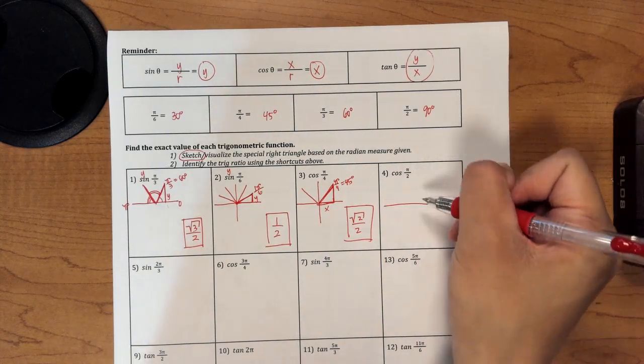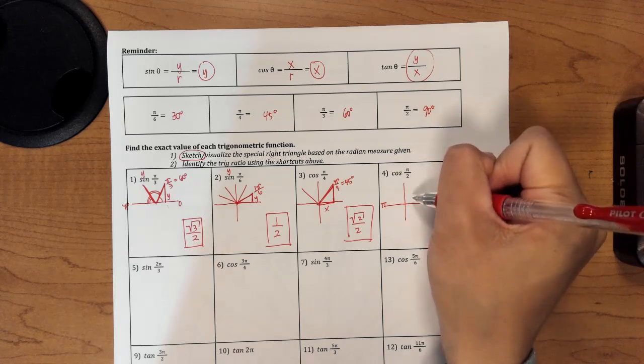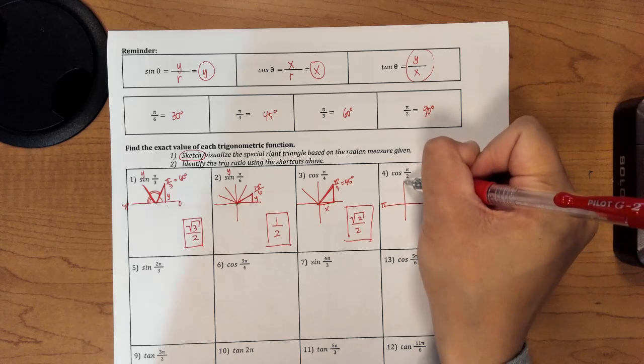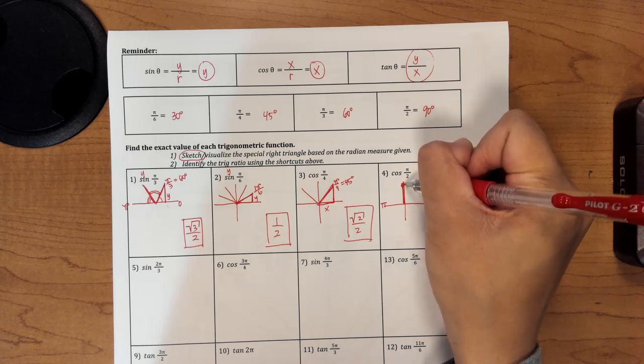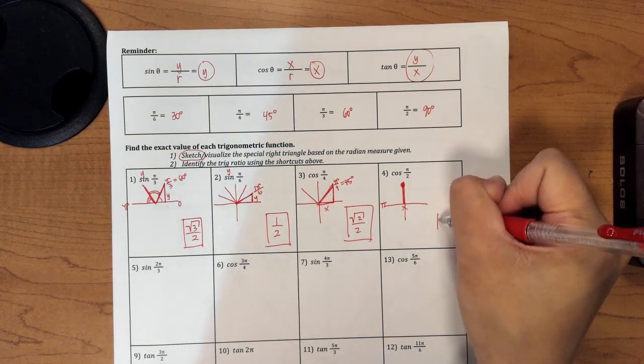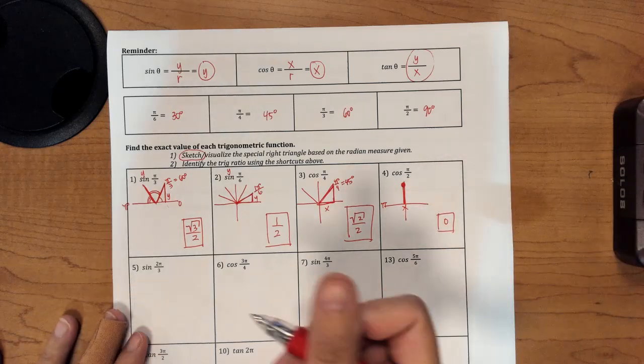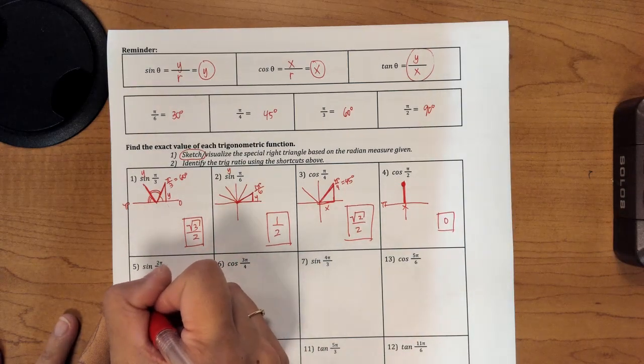Pi over 2 means I have pi and I'm dividing it into 2 pieces on top, right? So this is pi over 2 right here. Cosine is x, which is 0. Now we can get a little bit more complex, right? So now instead of always being in quadrant 1, let's see what happens when we move into different quadrants.